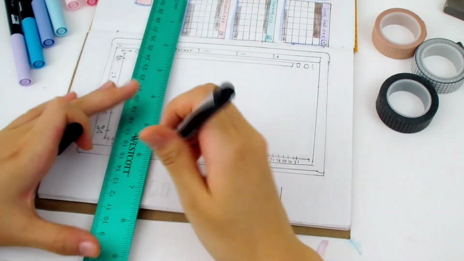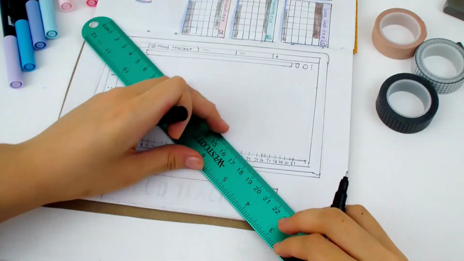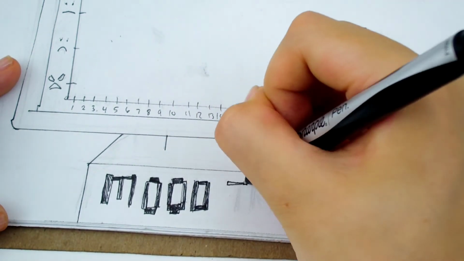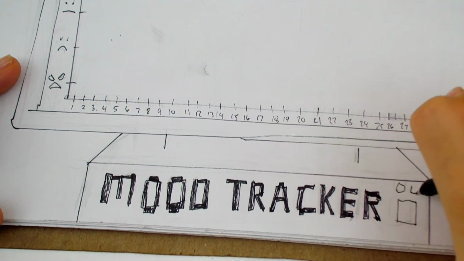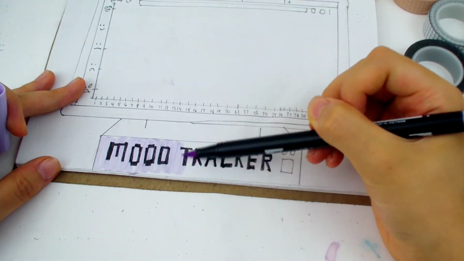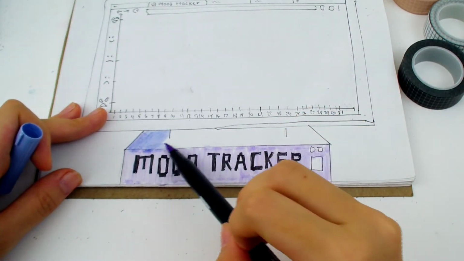Now I'm finishing the bottom of the monitor. I just drew a simple box with a ruler. I'm writing mood tracker using the same block pixel style font that I used for the cover page. Then I just colored in the bottom of the monitor with some brush markers. I'll use purple for the bottom and pink for the frame on the edges of the monitor.